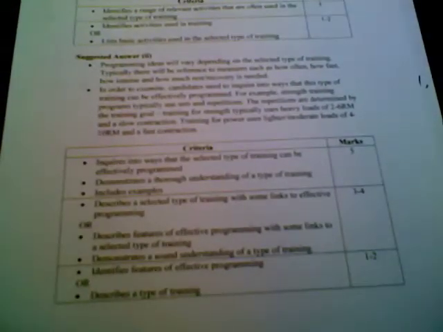All right, let's just have a look at the marking guidelines. Okay, so we're actually looking at the bottom section here, and you can see there, to gain the full 5 marks, you need to have inquired into ways that the selected type of training can be effectively programmed. Note the inquiry here will gain you full 5 marks.